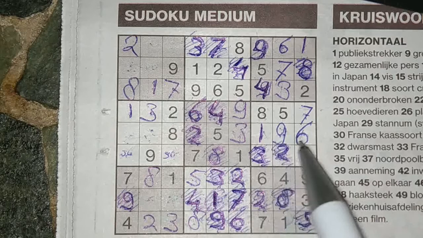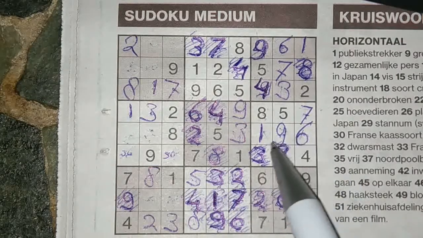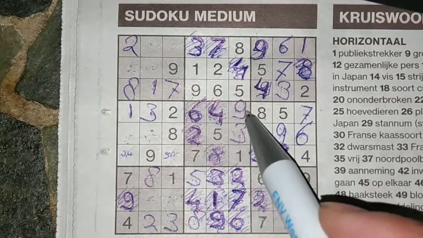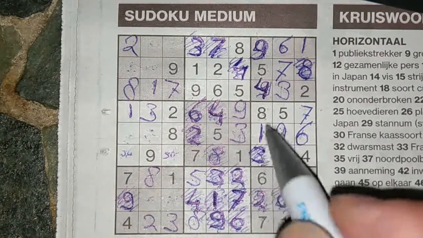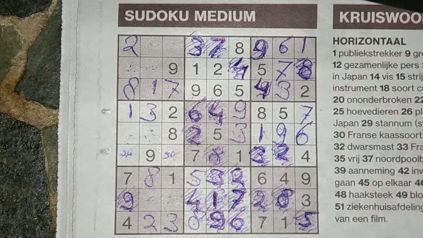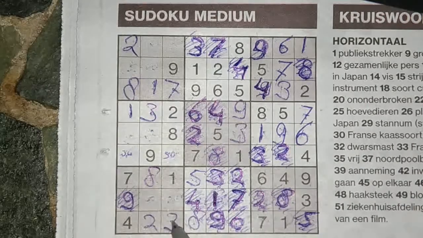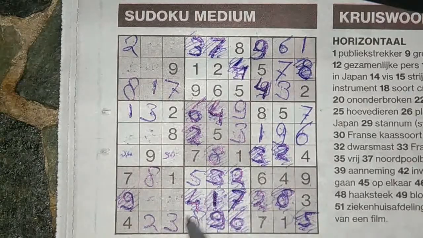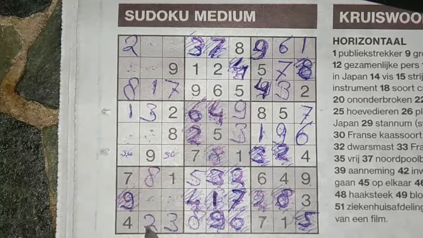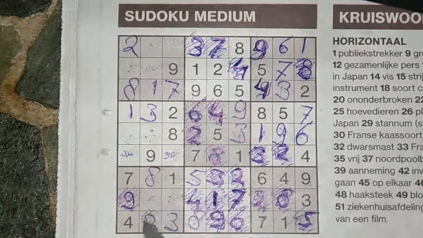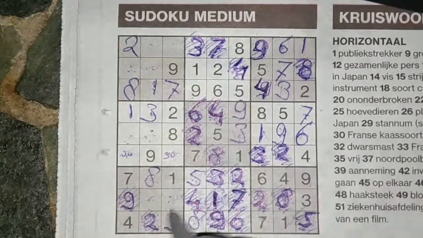Then 1967. The 3 or the 9 must be there. 8, 2 and 3. We have 2 and 3 there, so no 2 and 3 there. So 2 and 3 must be here. And I see here 2, so no 2 there. 2 is correct, 3 is correct.